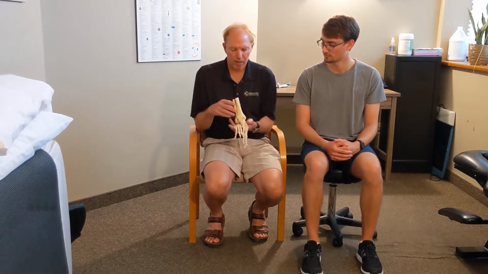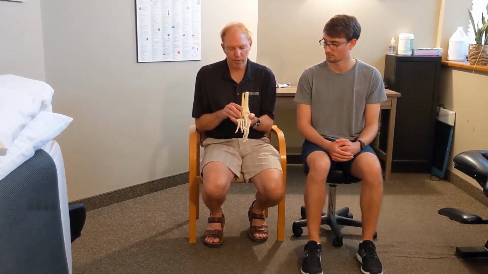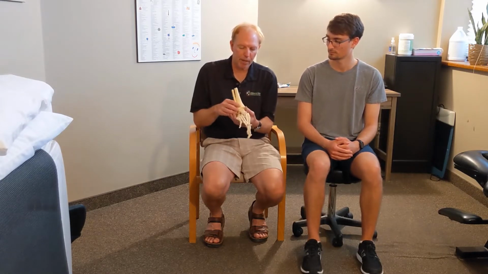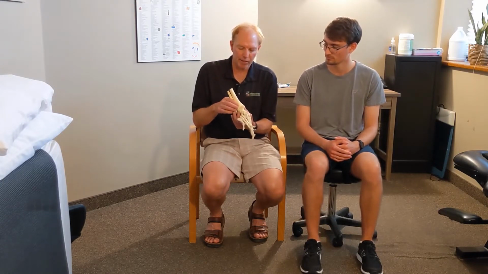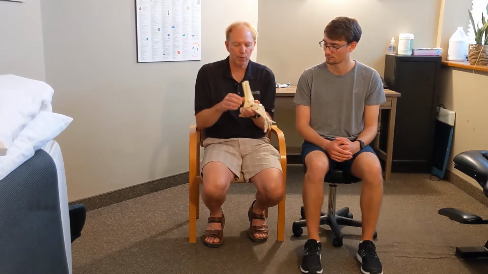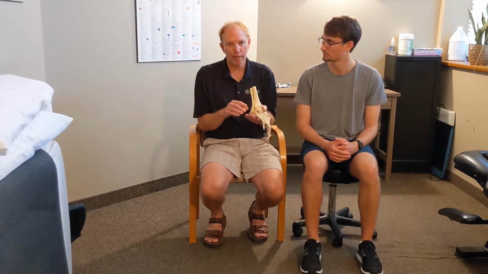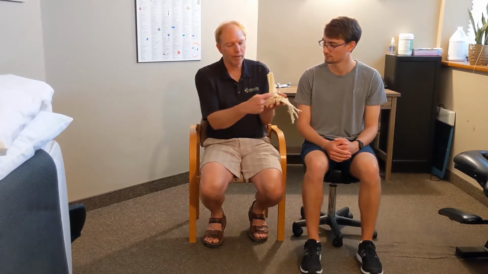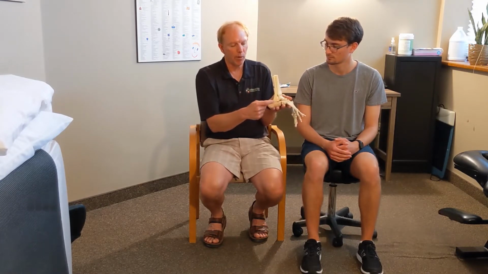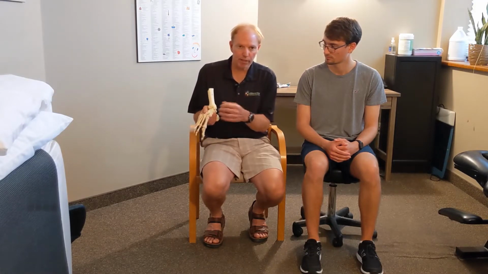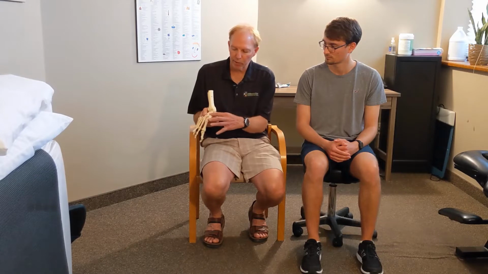So here's your foot. In your ankle, you've got the big tibia, the small fibula on the outside, this talus bone that it sits on, and then the calcaneus, which is the bone on the bottom. In your ankle, you've got three small ligaments on the outside: one at the front, one in the middle, and one at the back. On the inside, you've got one big ligament. It's actually a bunch of ligaments knitted together, which we call the deltoid ligament.